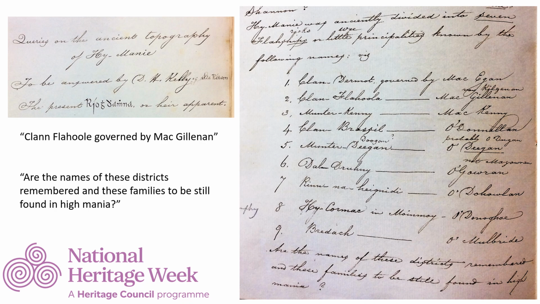He's listed several different tribes of Hy-Many and the surnames associated with them, and Clonfly is listed with Macgillenan. But at the end of it, he's asked, are the names of these districts remembered and their families still to be found in Hy-Many?